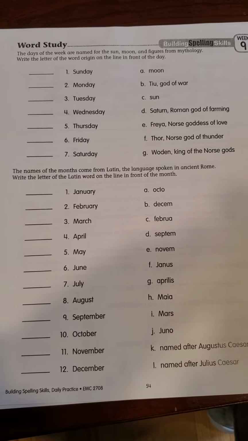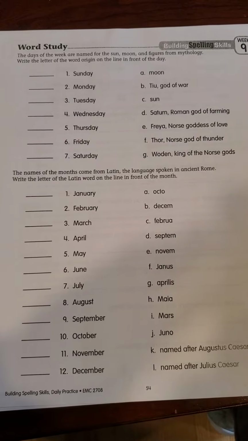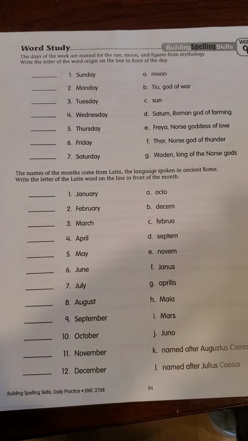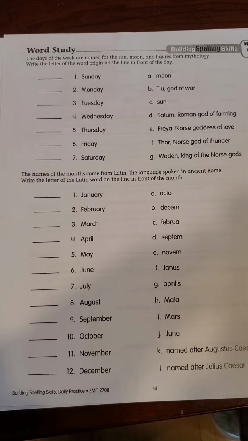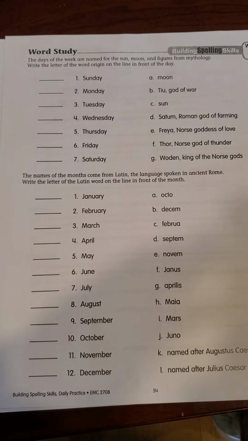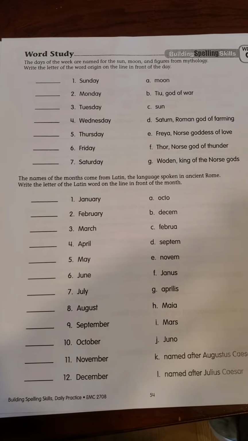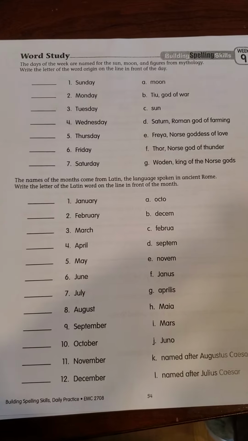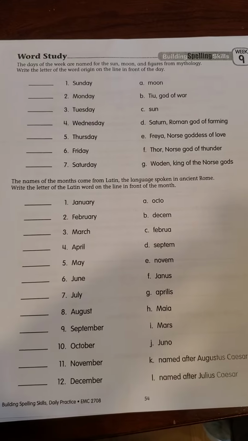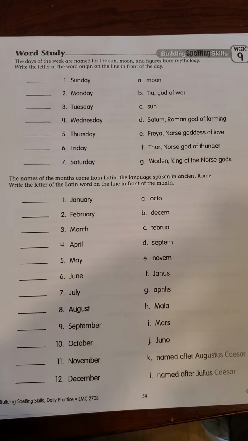All right, so you're going to write down. So we have Sunday, Monday, Tuesday, Wednesday, Thursday, Friday, Saturday. Again, you're just going to pick the correct letter from the right side to put on the line. All right. This one here is going to be a little bit more difficult, but don't worry about it. Go ahead and do your best on it, and then I'll talk to you guys about that one, okay?